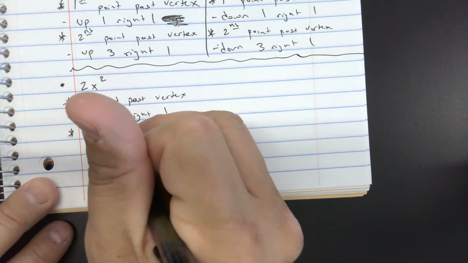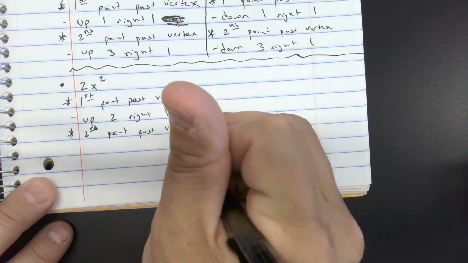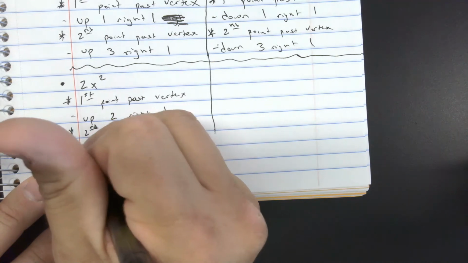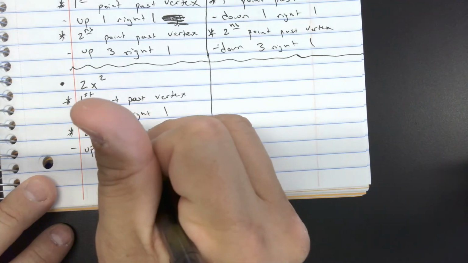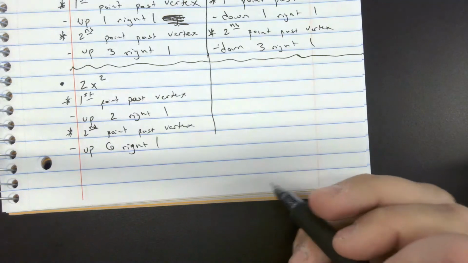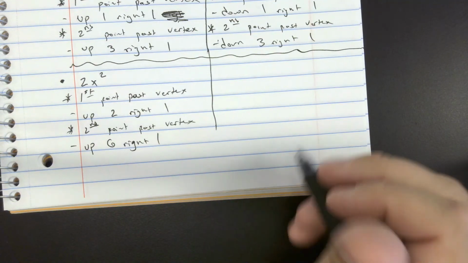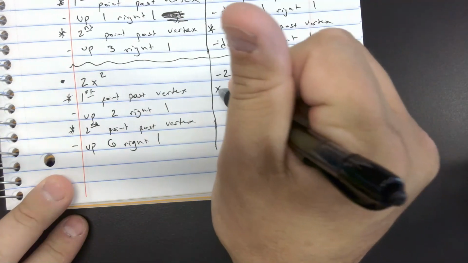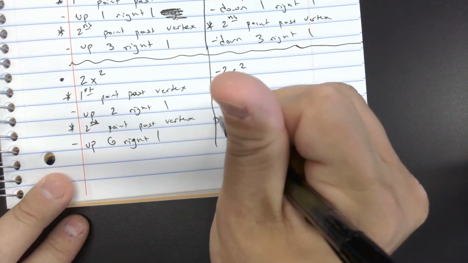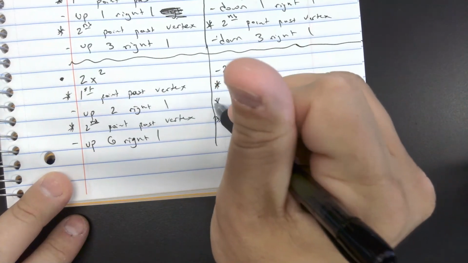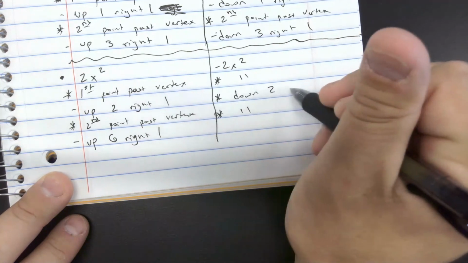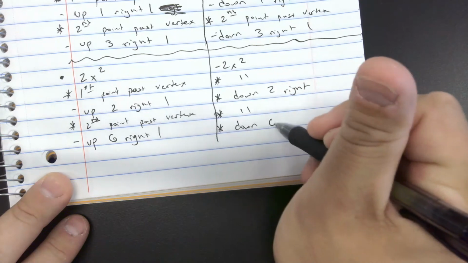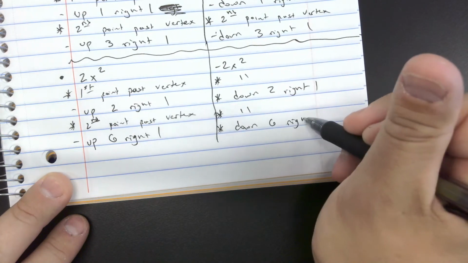And the second point past vertex, you're going to go up 6, right 1. So if it's negative 2x squared, this is the exact same. This is going to be down 2, right 1, and down 6, right 1.